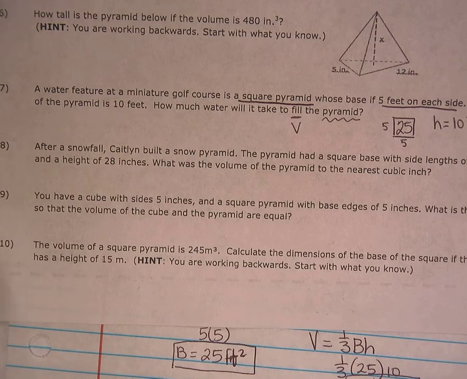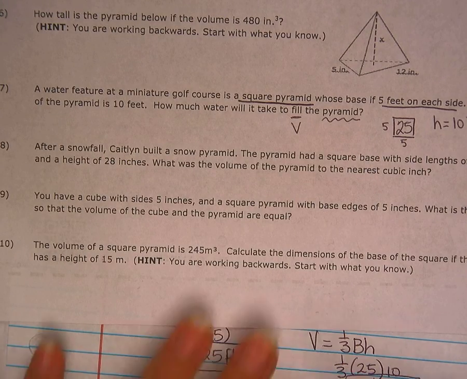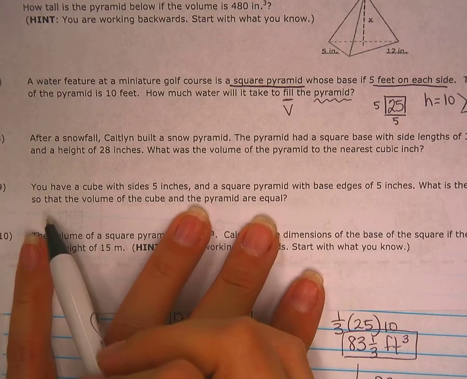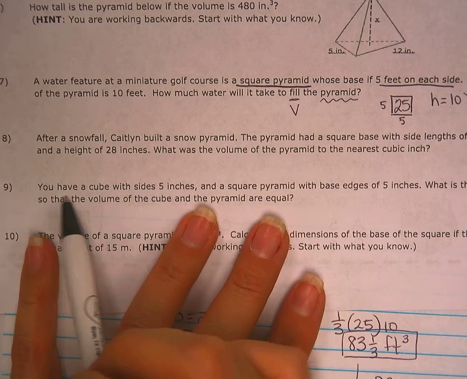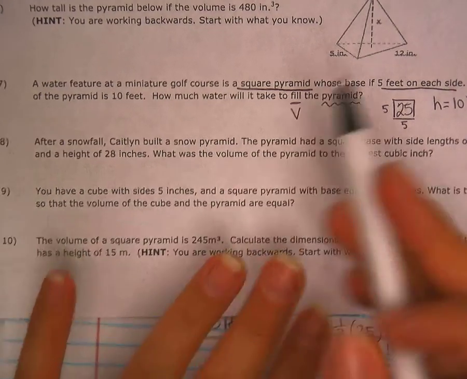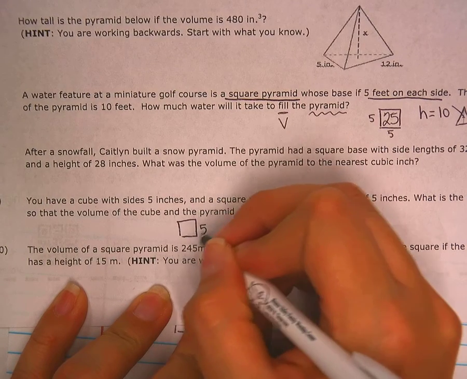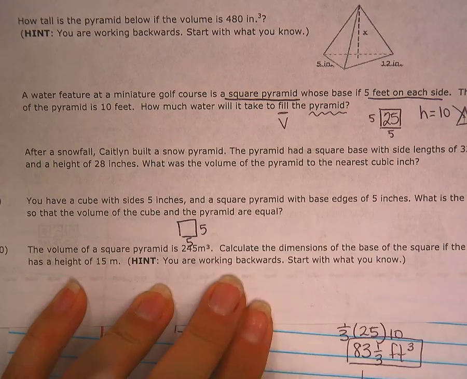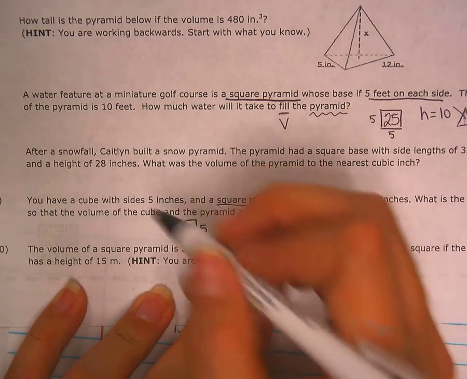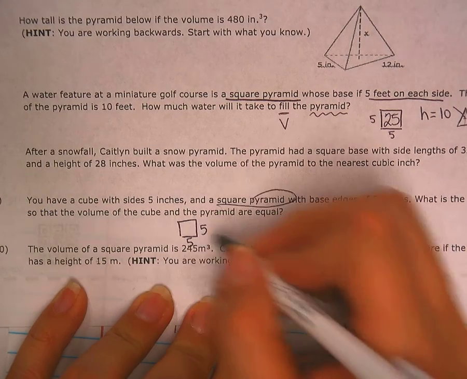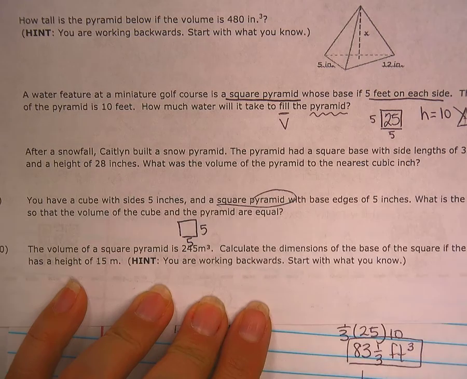So the next one I want to look at is number 9. Ms. Davis and I talked about this a couple times today, so we want to make sure you understand it. It says you have a cube with sides of 5 inches. So I'm going to draw a cube. Not really a cube, I'm just drawing the base. I know that the base is a square, and a square pyramid. So we've got a prism. This is my prism. And then we have a pyramid, and it says with base edges of 5 inches.